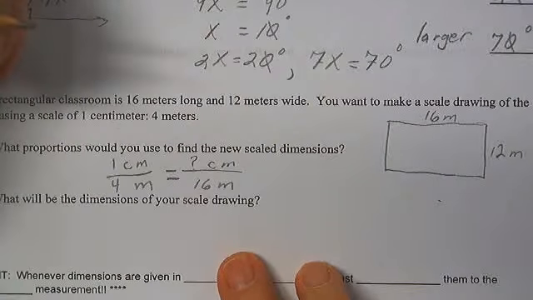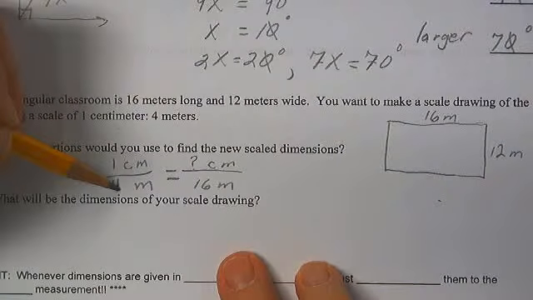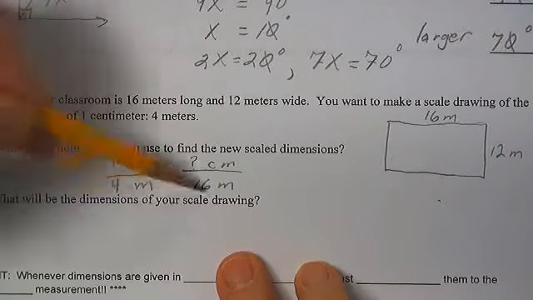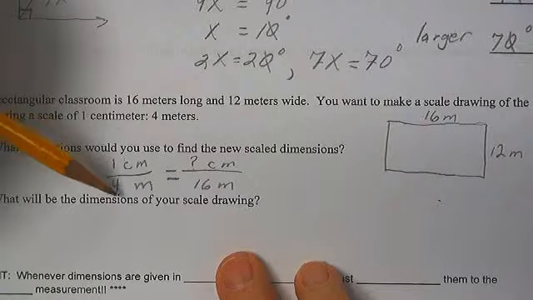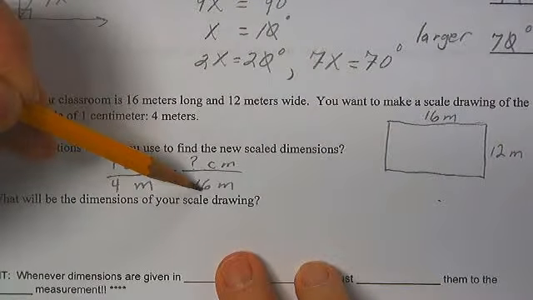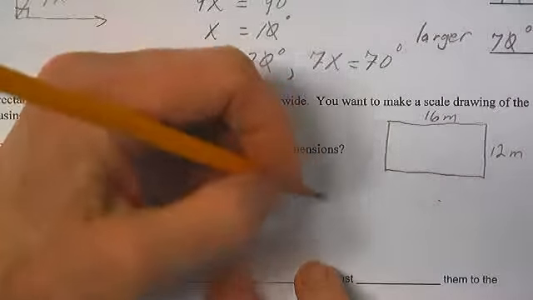Now this is a little tricky because we have centimeters and meters. But the scale factor is the same, so 4 times 4 is 16. So 1 times 4 is going to be 4.